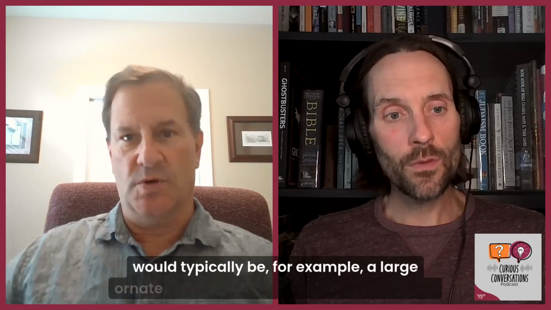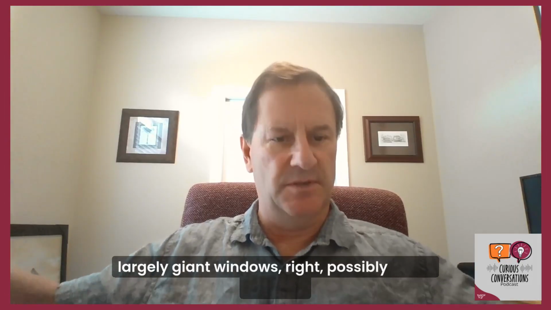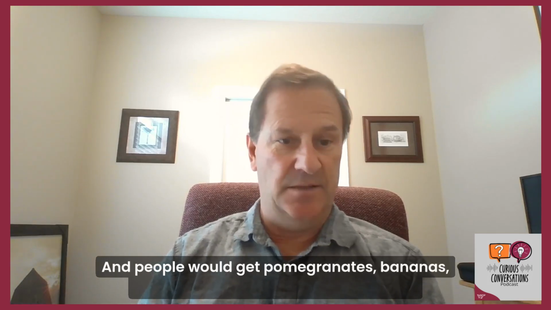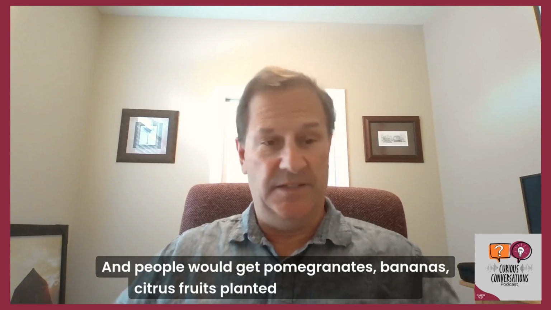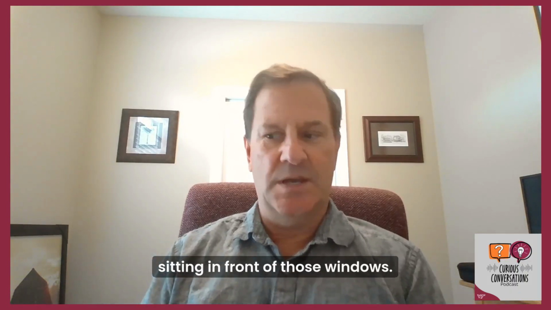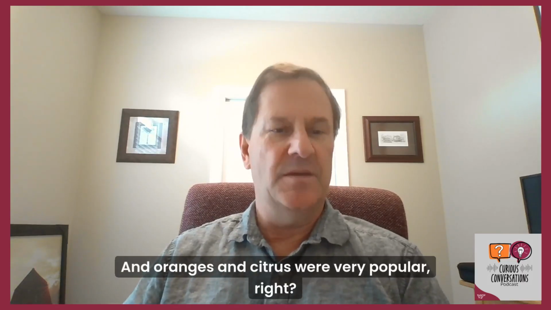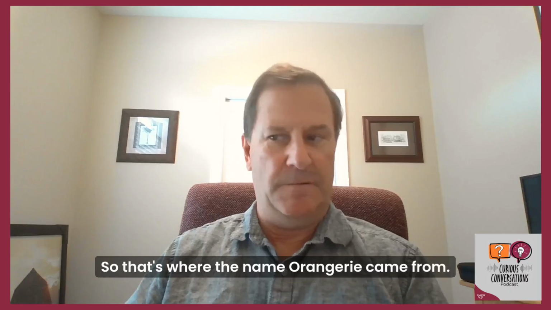You'll see it in Europe in old estates. It would typically be a large ornate building where a south facing wall is largely giant windows, right? Possibly on the roof. And people would get pomegranates, bananas, citrus fruits planted in giant pots, sitting in front of those windows. That would allow out of season production of a lot of those things. And oranges and citrus were very popular, right? So that's where the name orangery came from.